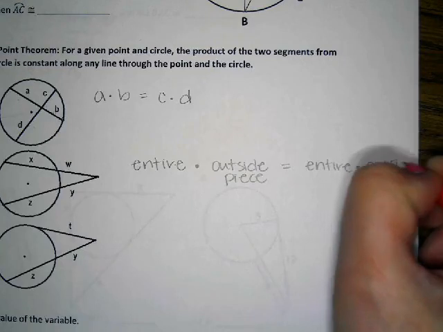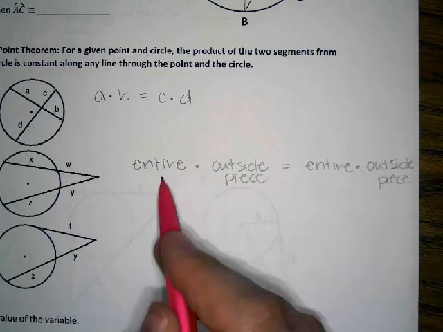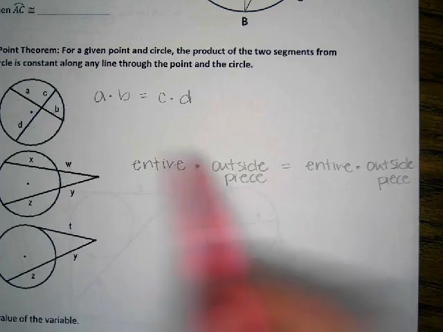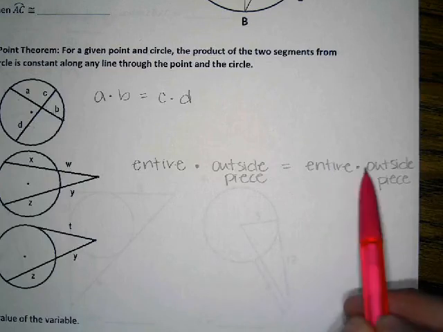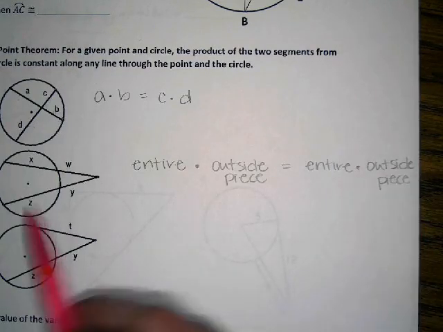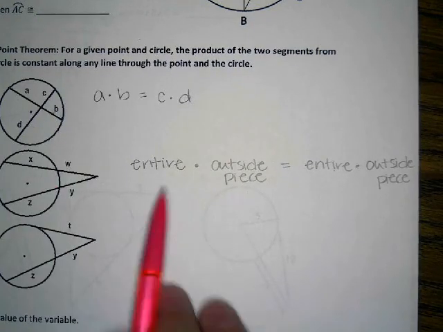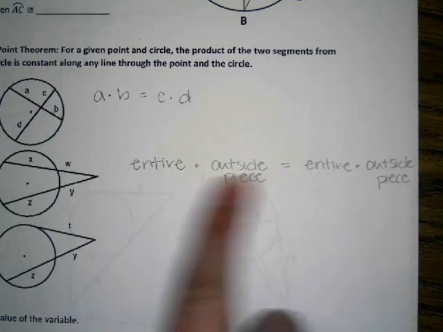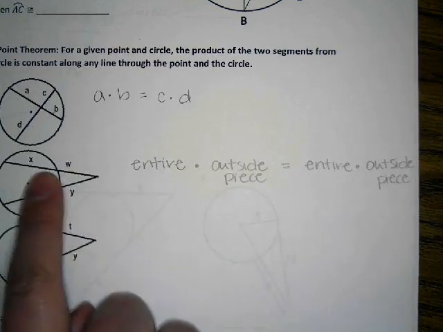So the entire length multiplied by the outside piece for one of the lines equals the entire length multiplied by the outside piece for the second line. I'm going to write down what that is with the letters, but it's easier to understand the formula using these words than it is to use these letters. So I'm going to write down the formula with the letters now.